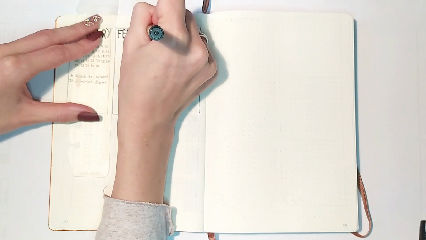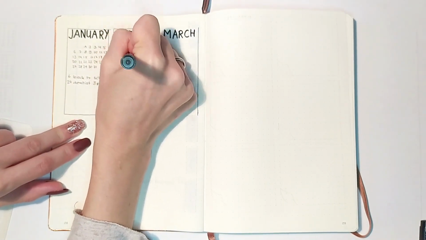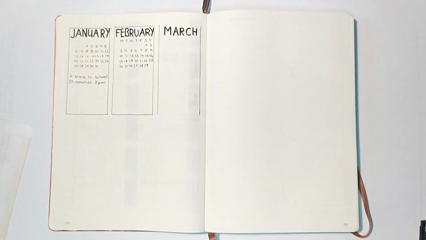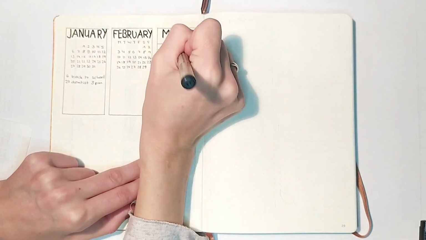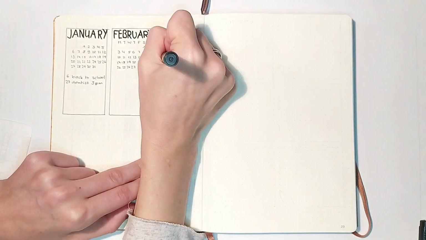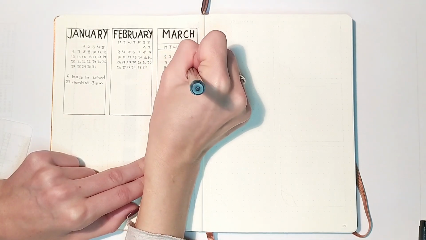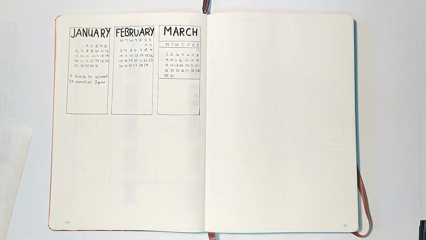And for January, I kept it quite blank. For February as well, I just added in the days of the week. And for March, I added in some lines to divide the calendar from the appointments. You can add some color as well to divide your sections even more, or to add like a fun pop of color.